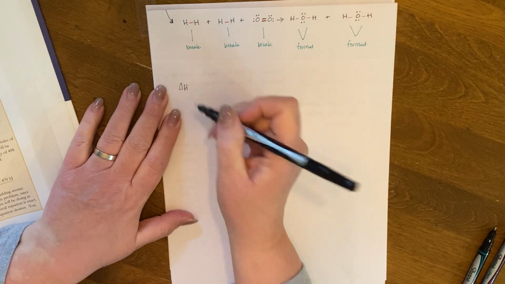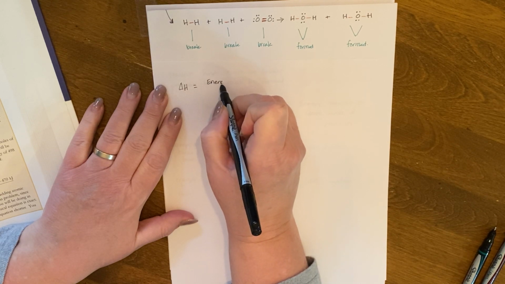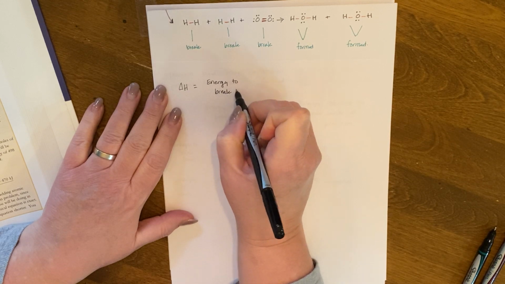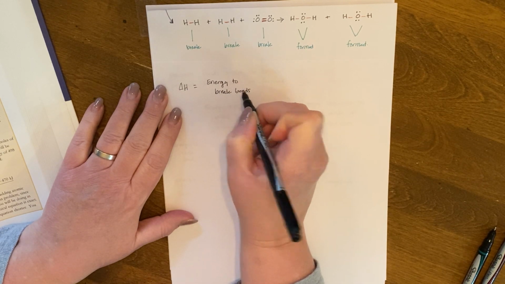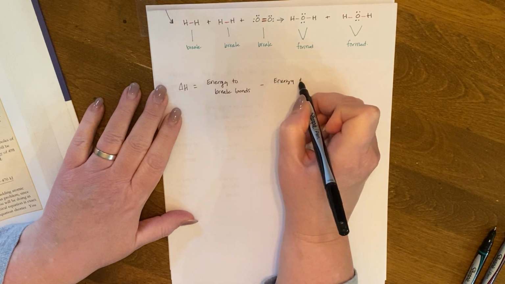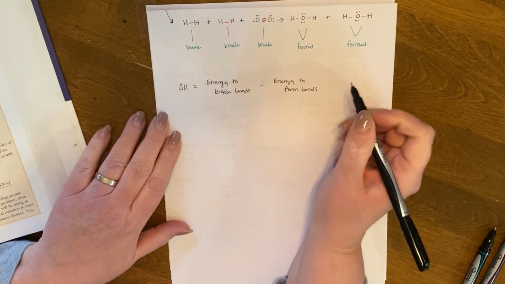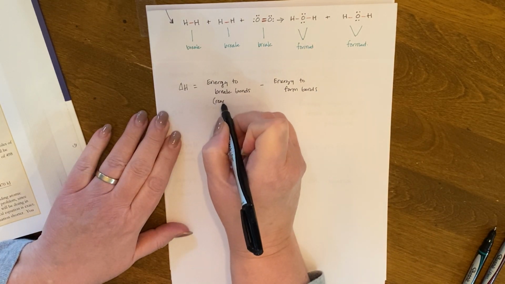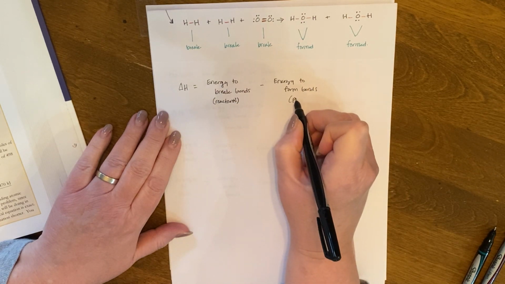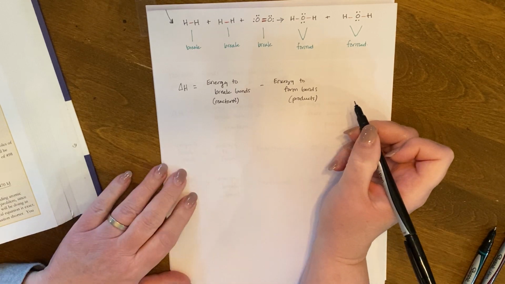So remember, our delta H equals all the energy to break bonds, and I subtract all the energy to form bonds. I'm breaking bonds in the reactants, and I'm forming the bonds of my products.